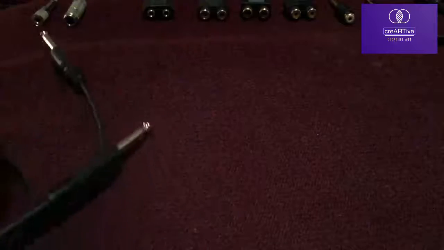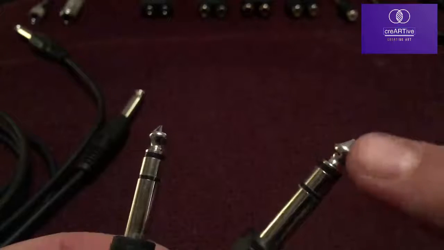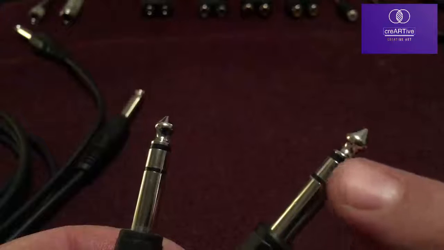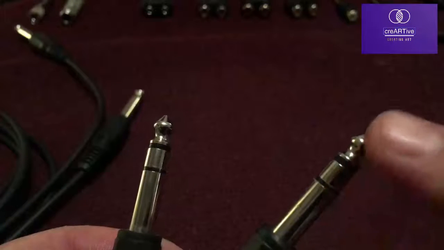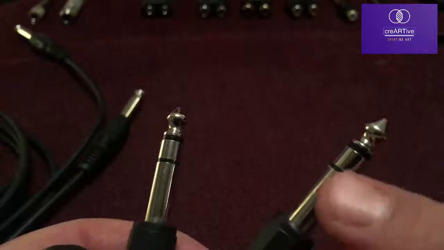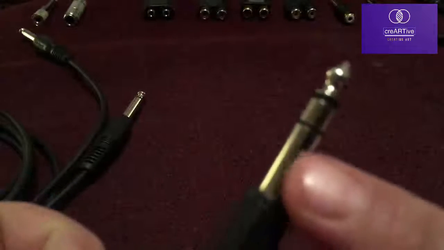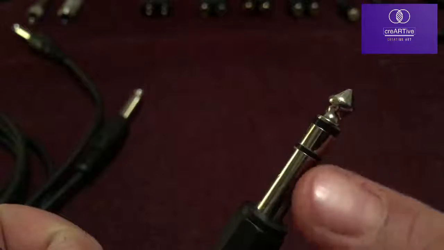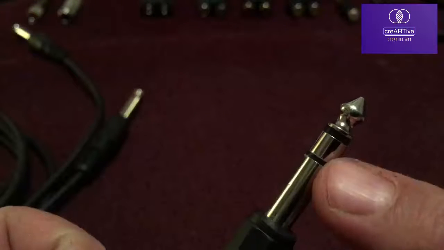The second one is TRS. Tip, R is the ring here, so these two are considered in a way as a tip, and this one sleeve again. See, this one is a sleeve. So T, R, ring, and sleeve.